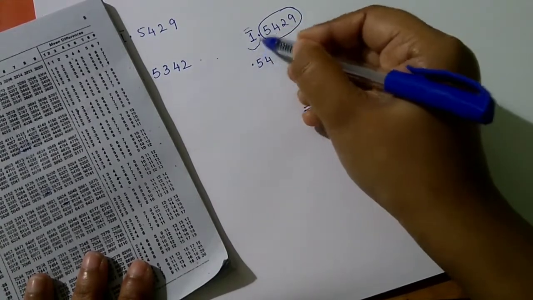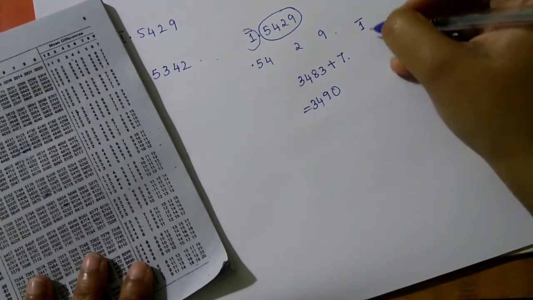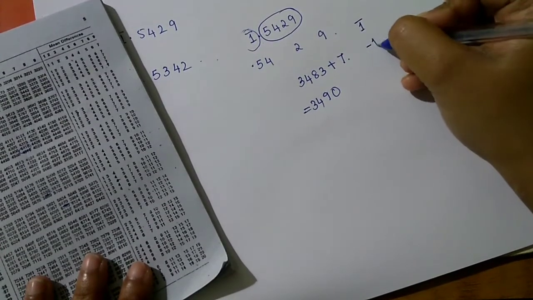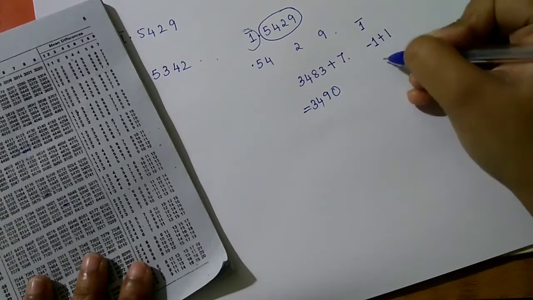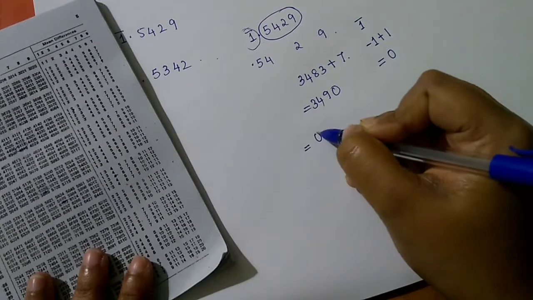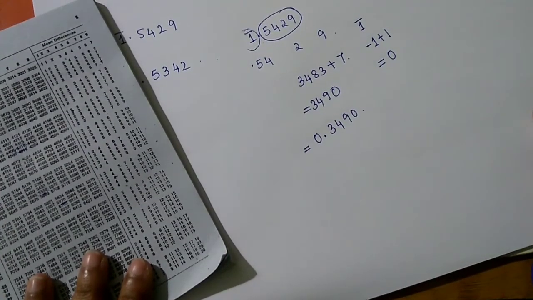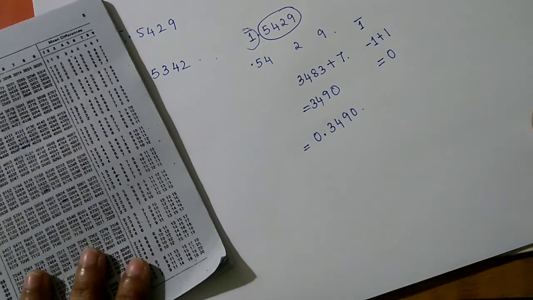But what is your characteristic part now? Minus 1, that is 1 bar. So 1 bar means minus 1. You have to add 1 to this. So minus 1 plus 1 comes out to be 0. So this will be equal to 0.3490. This is the antilog of the number.